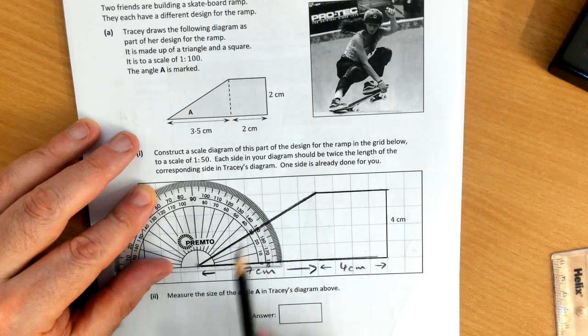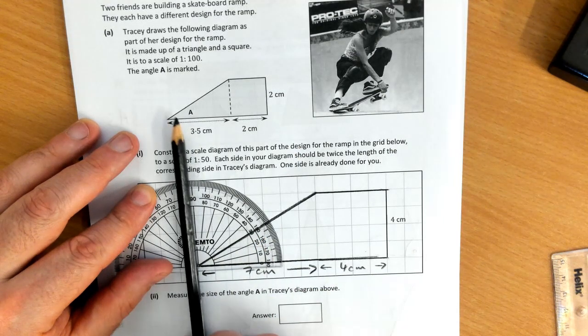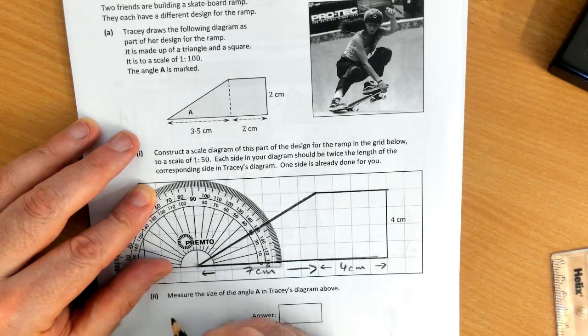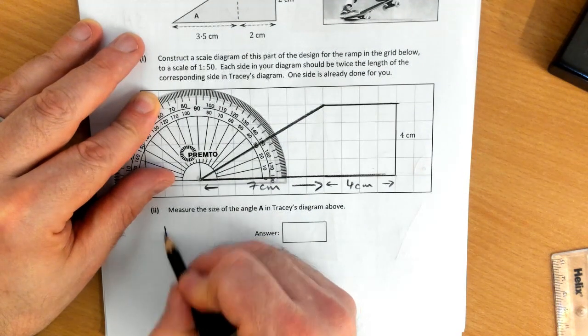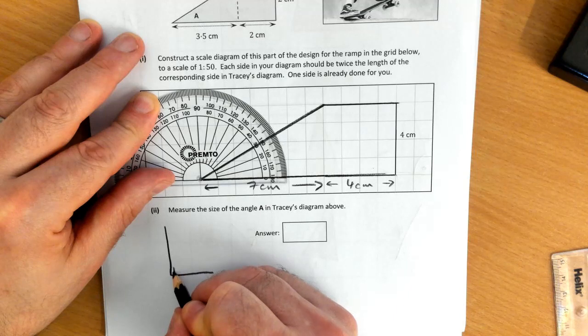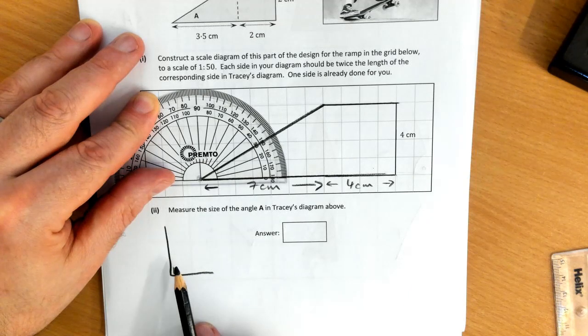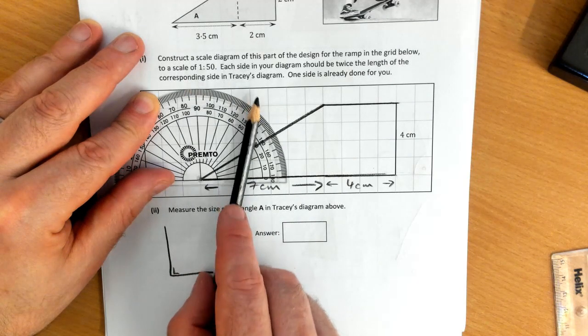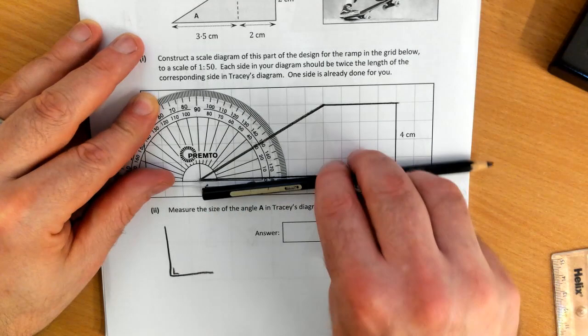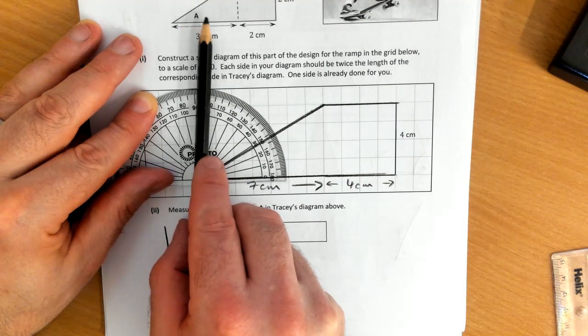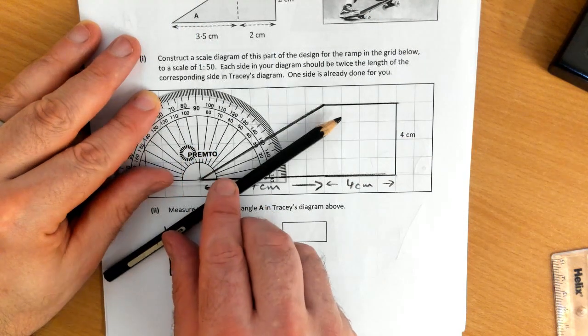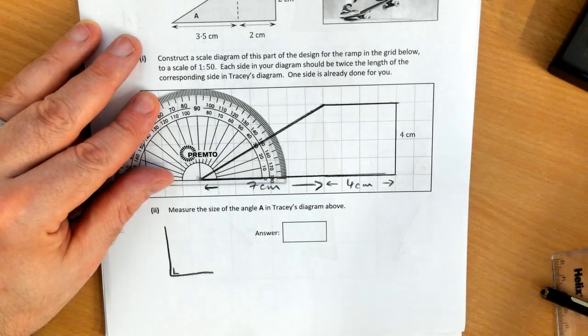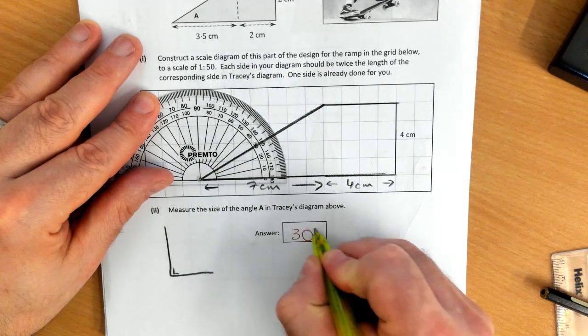Now, hopefully you'll be able to understand that if I go straight up there and have a measurement down here, that's going to be 90 degrees. So is it going to be 150 or is it going to be 30? So if we move it there, down from 90, 80, 70, 60, it's going to be the 30 degree angle going on there. Hopefully you're grabbing that all right.